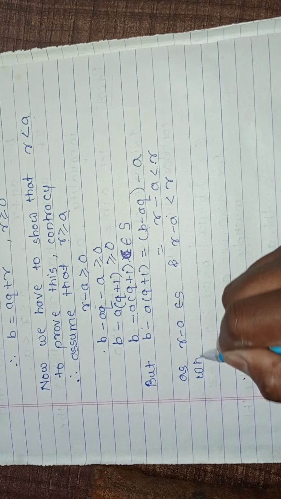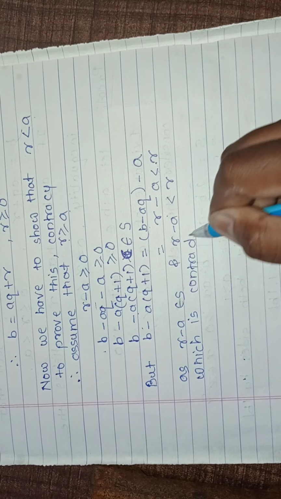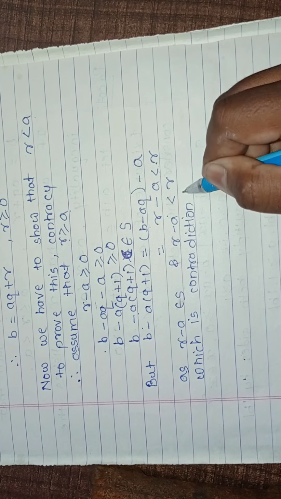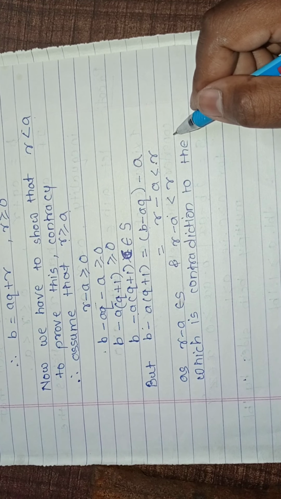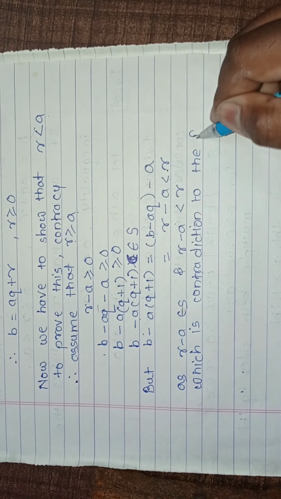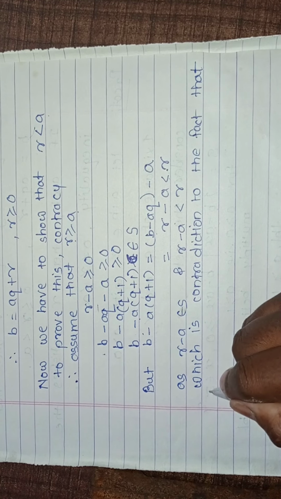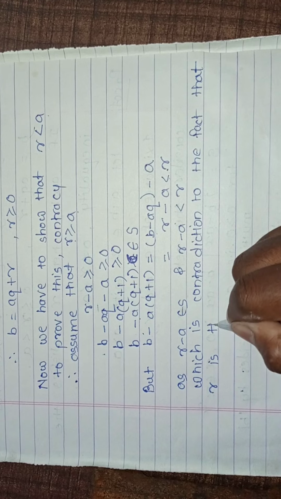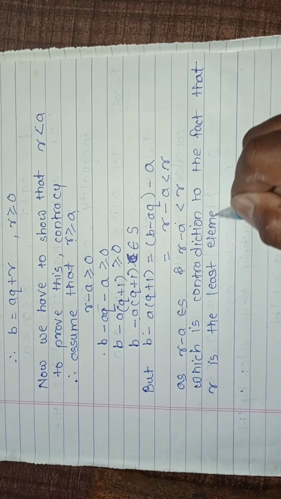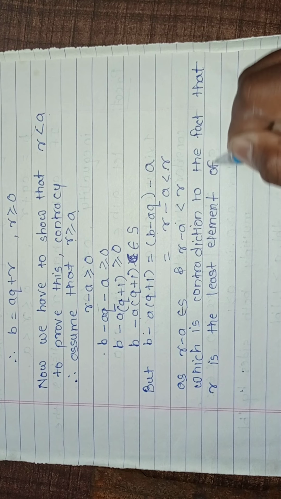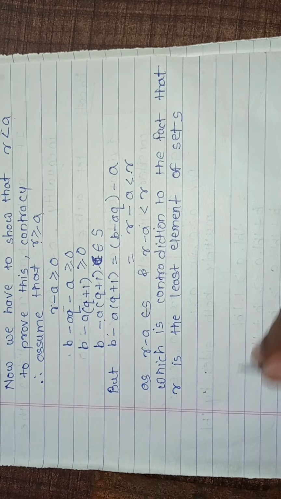Therefore, this is a contradiction to the fact that r is the least element of set S. Our assumption is wrong.